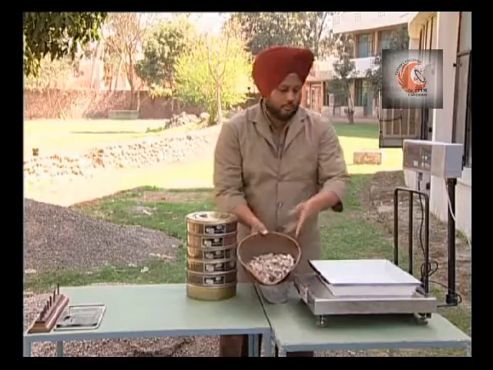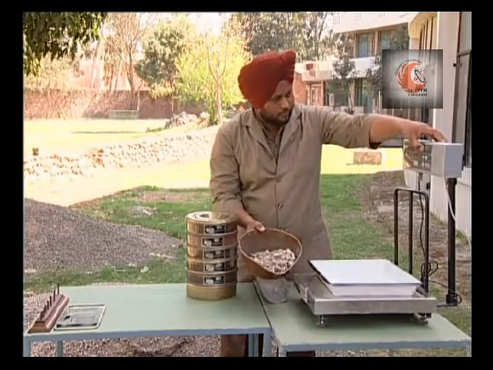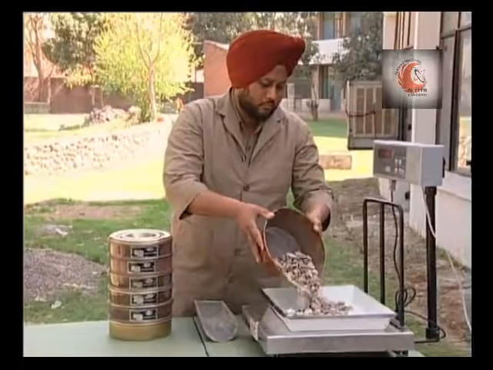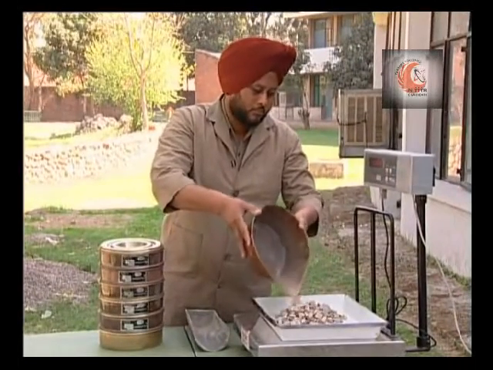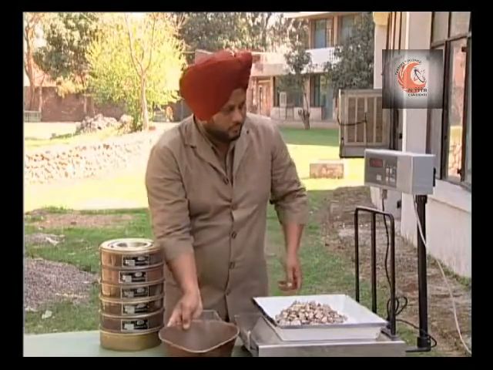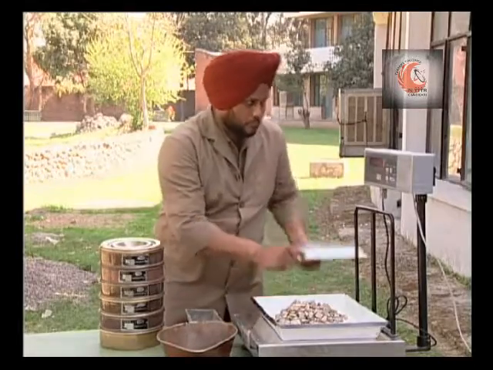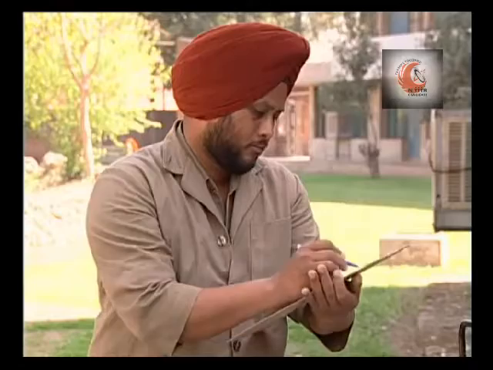For finding elongation index value of aggregate, take minimum 200 pieces of aggregate from representative sample and note down its weight. In this case, the weight of the sample is 1150 grams.